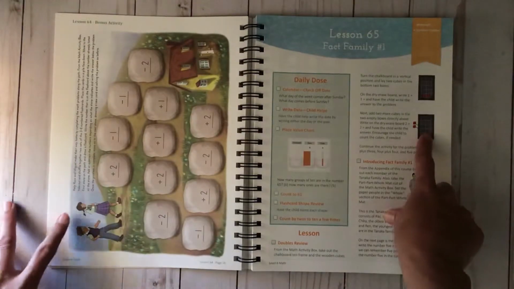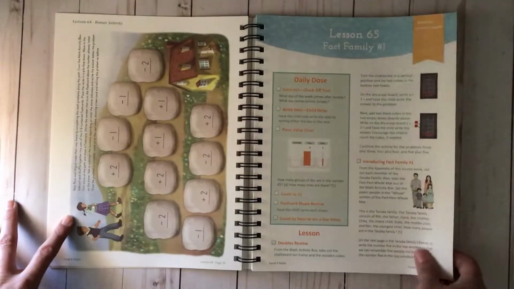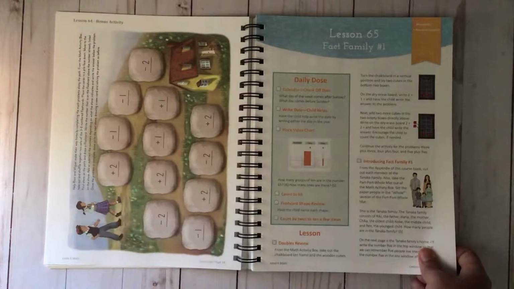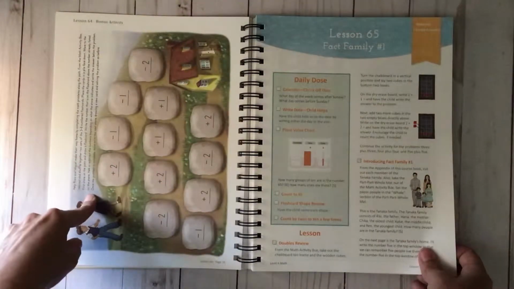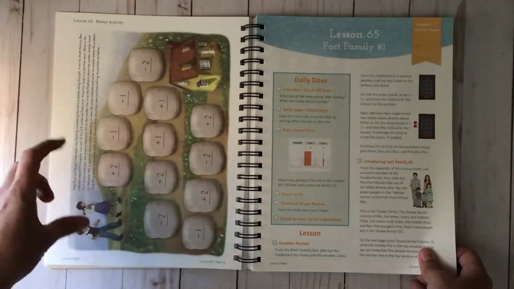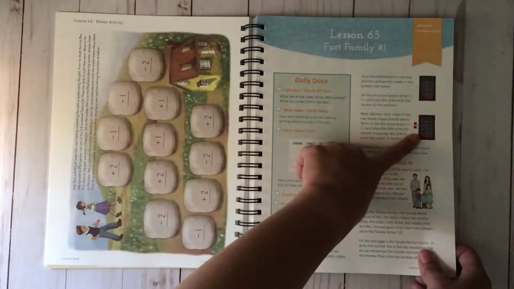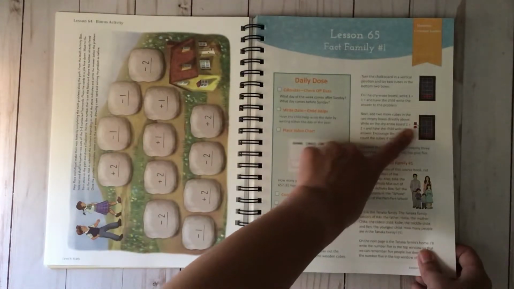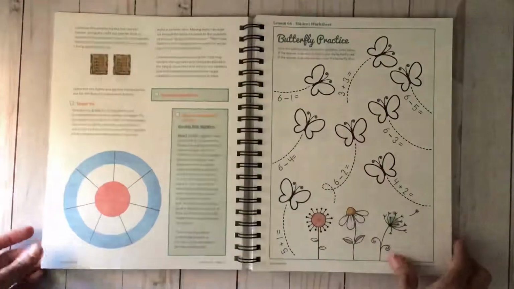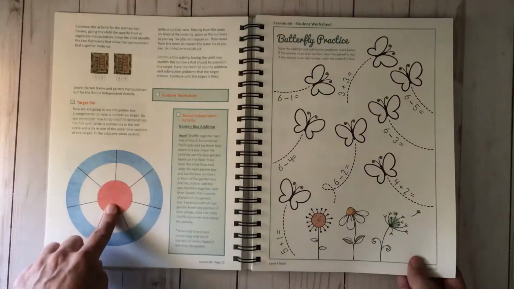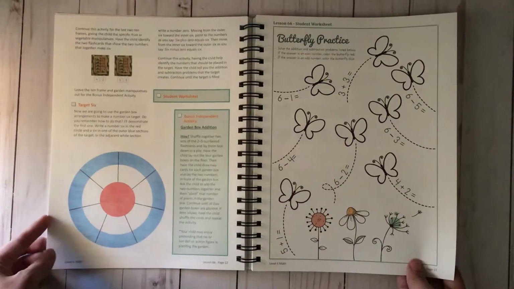So here is a 10 frame that I mentioned in the last video, that there are 10 frames that are different. The last video showed a 10 frame that was like a garden, and this is the example of the chalkboard. And so here you go, some butterfly practices. This is where you get your target 6.